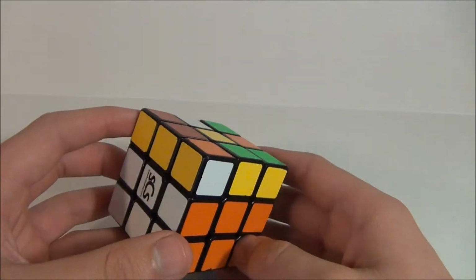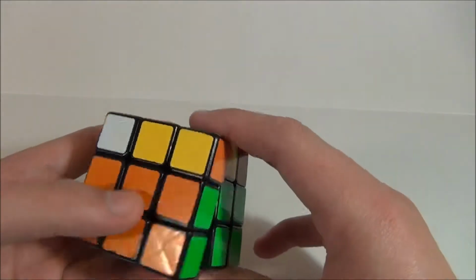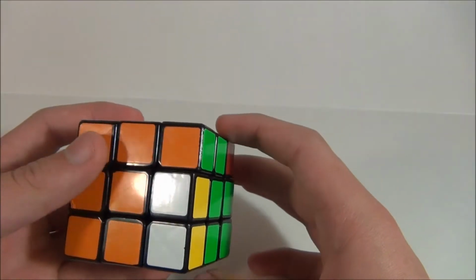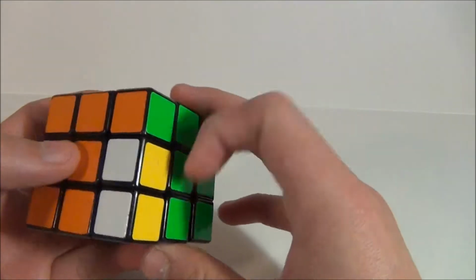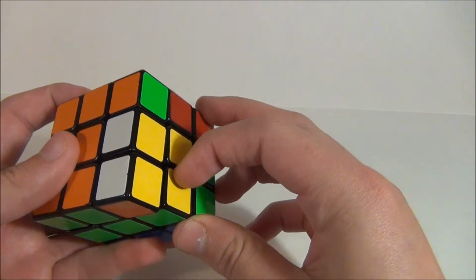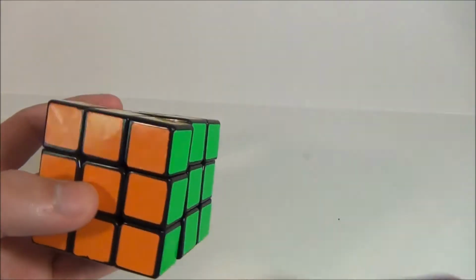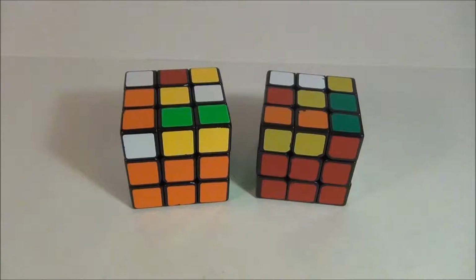A shortcut you could do for this algorithm is once you do the first set, instead of doing an F like that with it down, you could just move this S layer in and then continue to do another section.